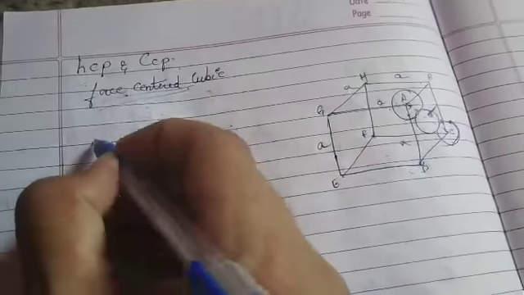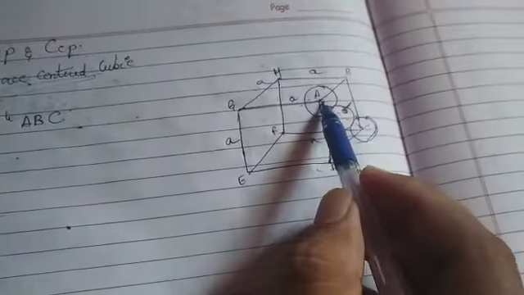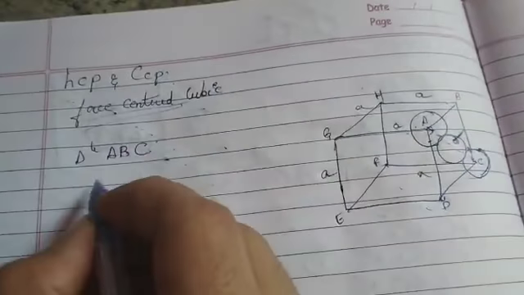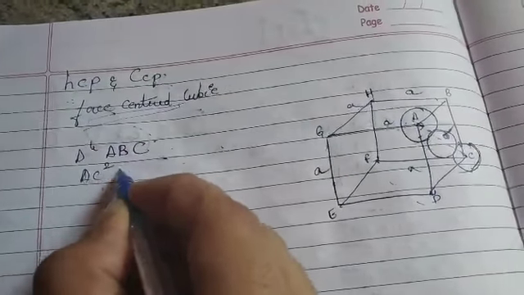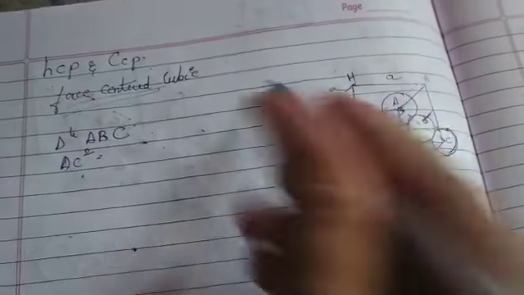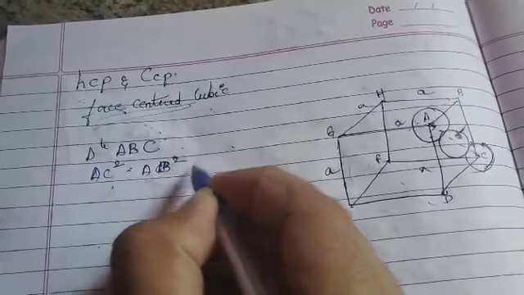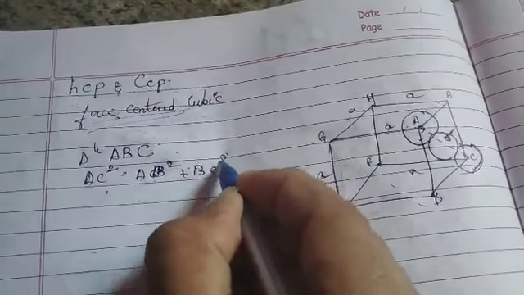So from the triangle ABC, what we can say is AC square is equal to AB square plus BC square.